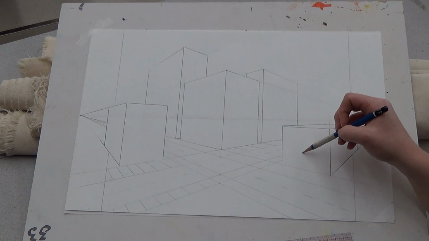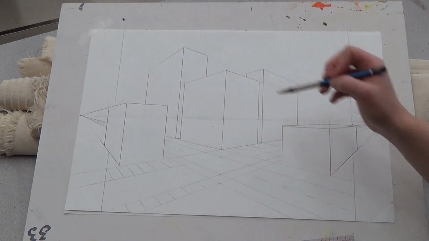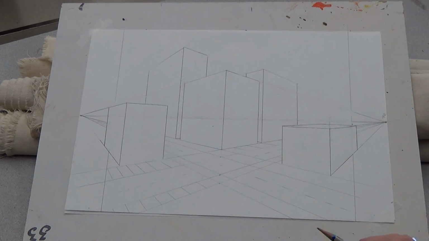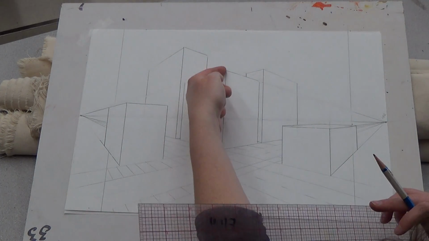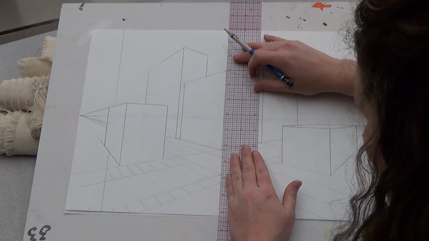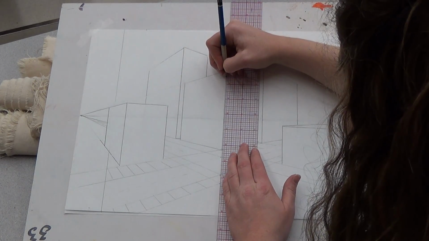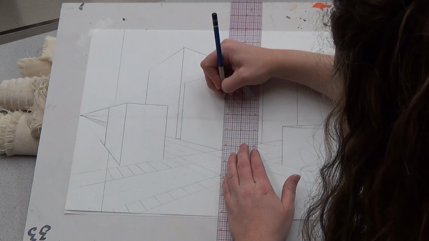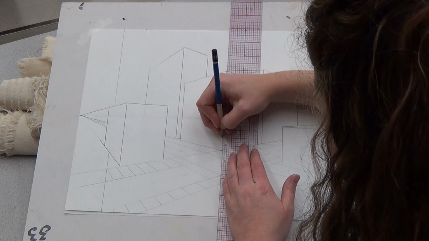Anything on the left side of your building, so this is the left, left, left, and left, all goes to VP number 1. So the first thing I do when I'm going to make a set of windows, for example, is I will go down my center line and tick off even increments. It doesn't have to be perfect, but you do want some even spacing. So I'm going to tick off some areas where I want my windows to be. I'm doing 1/2 inch increments.